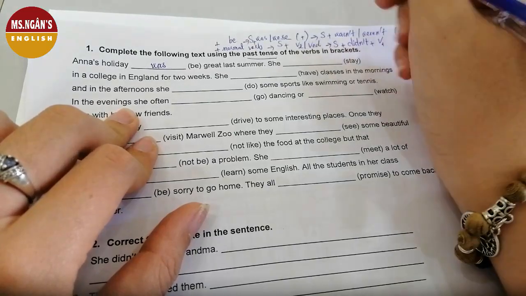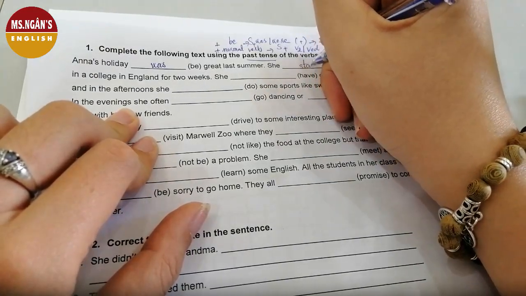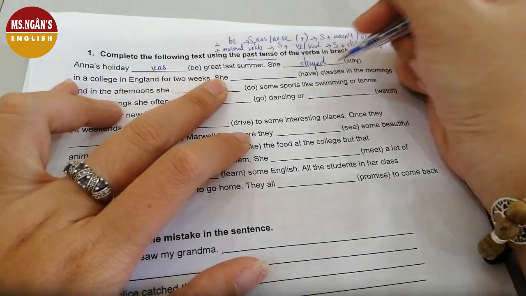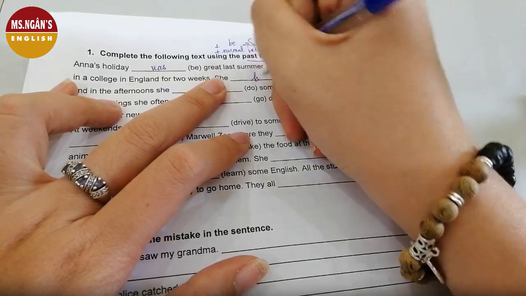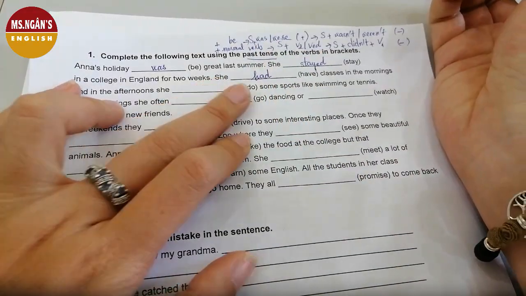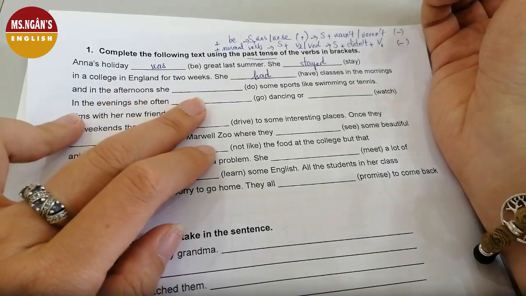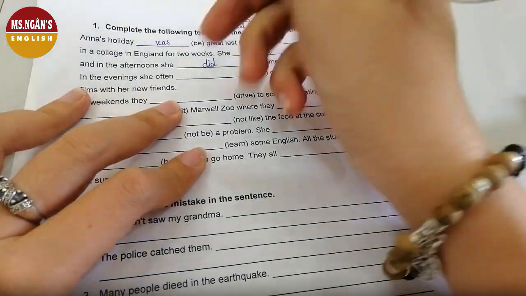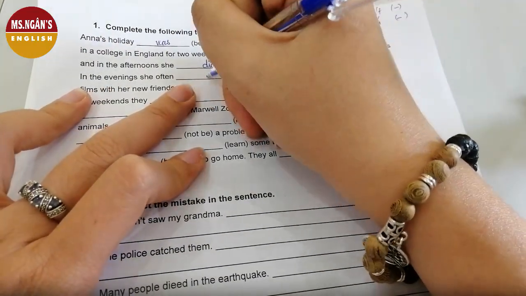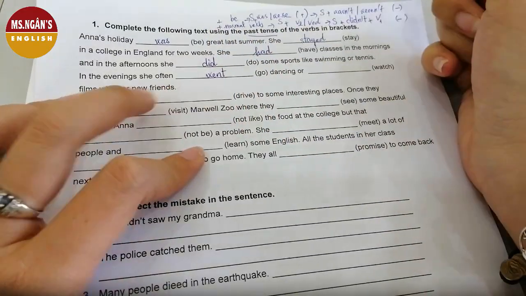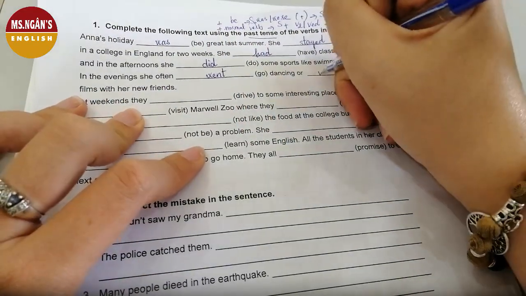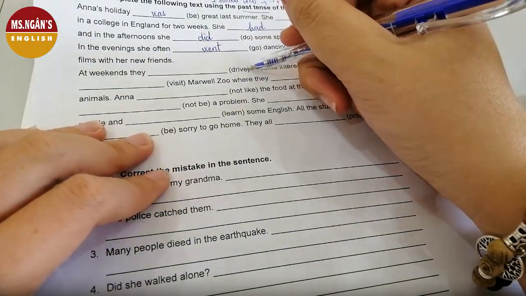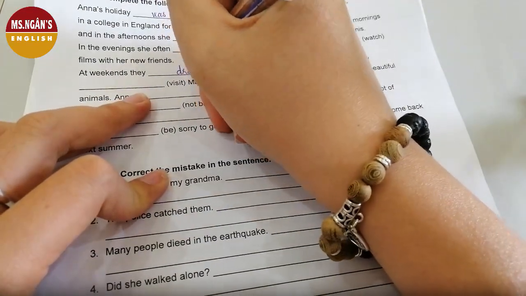She stayed, verb 1, so stayed, verb 2 is stay with a day, for 2 weeks. She have, verb 2 is had. In the afternoon she do, she did. Verb 2 of go, she often go, so she often went. Dancing, watch, so verb 2 will be watched. Drive, so it should be drove.